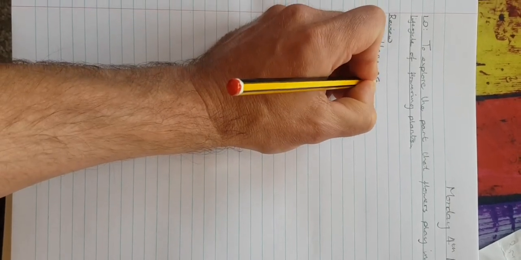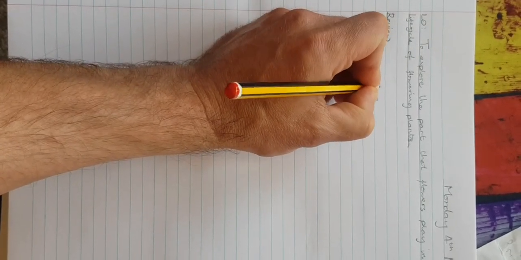capillary action. And I'm going to help you with this one. So I'm going to do the first one.